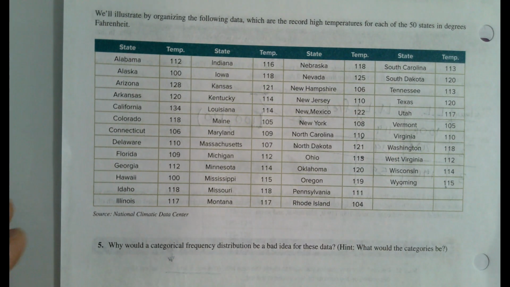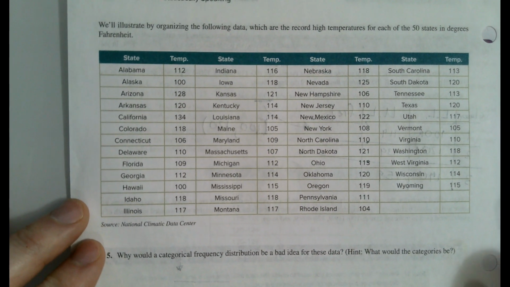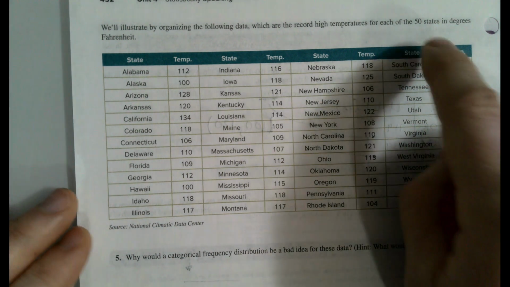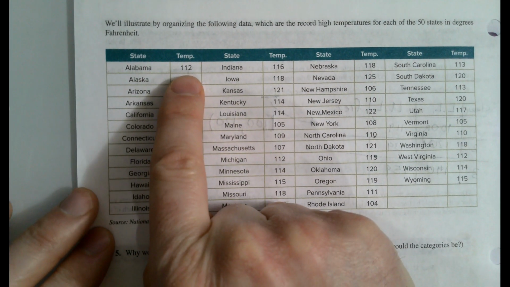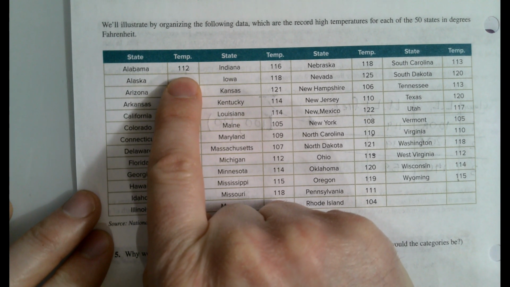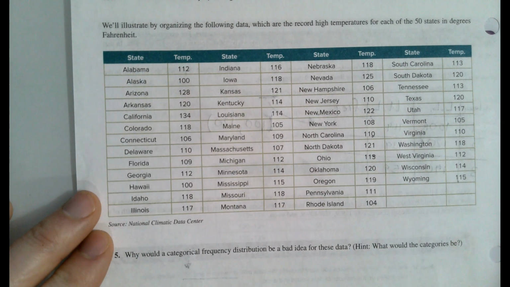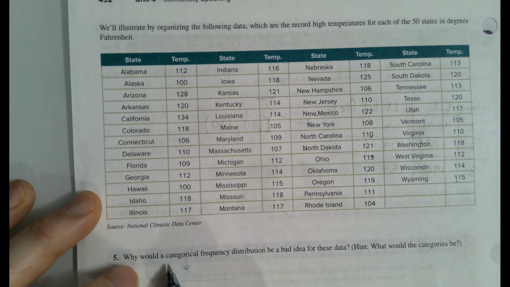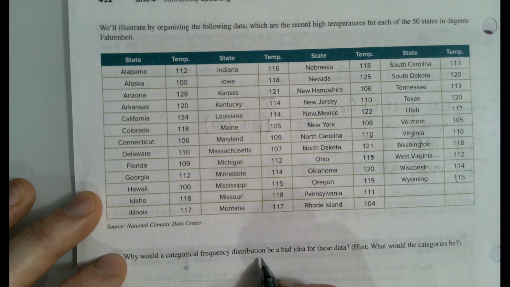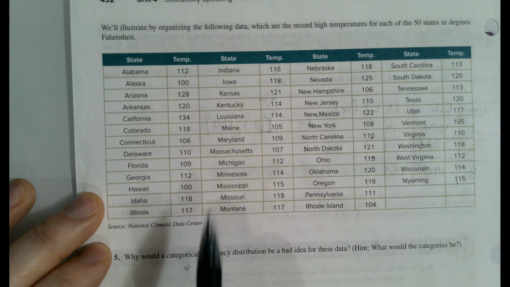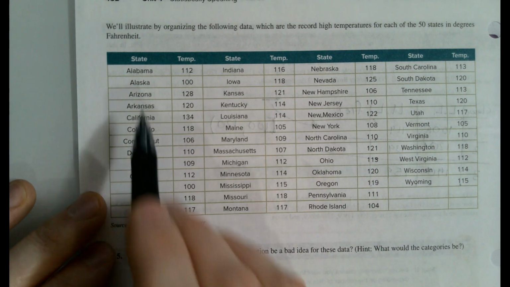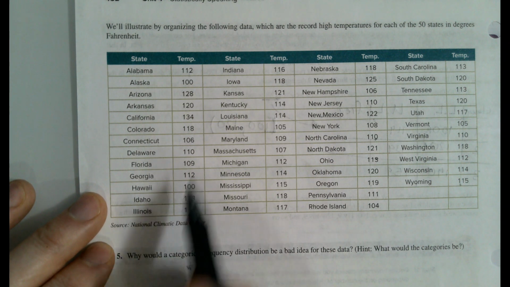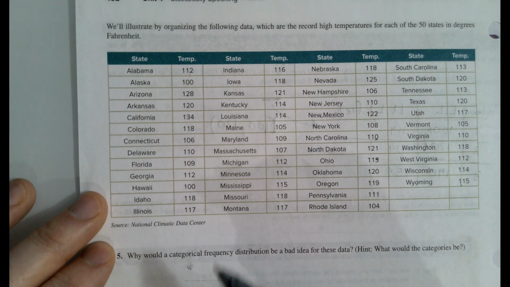But first, let's talk about what the data set is. These are the record high temperatures for the 50 states. So in Alabama, the record high was 112 degrees Fahrenheit. Now the author says, why would a categorical frequency distribution be a bad idea? Because it already is a categorical frequency, right? The categories are the states. So it doesn't group the data in any meaningful way.